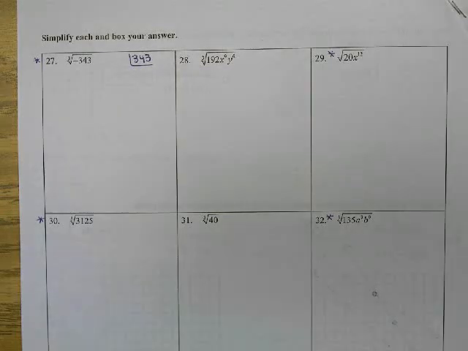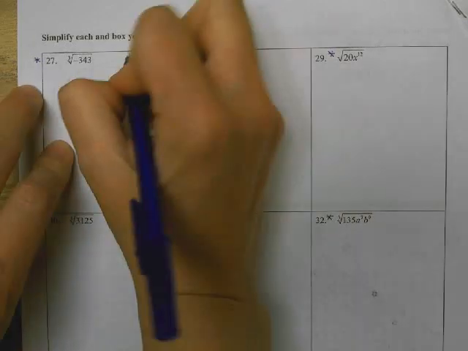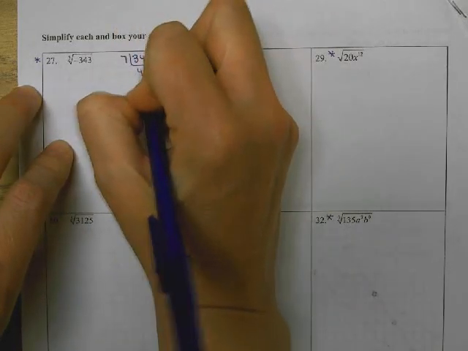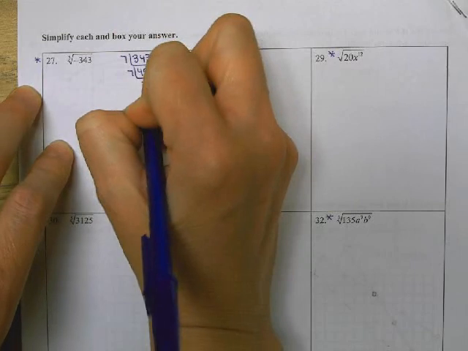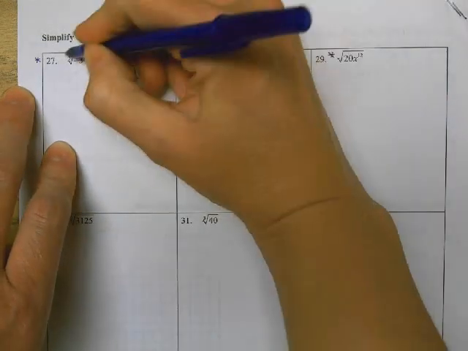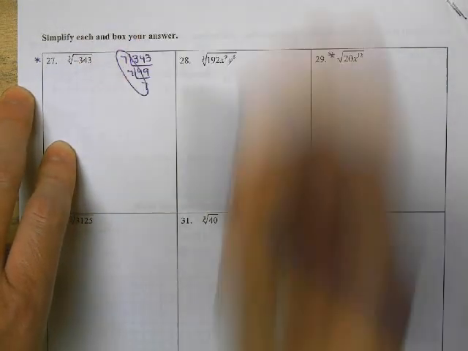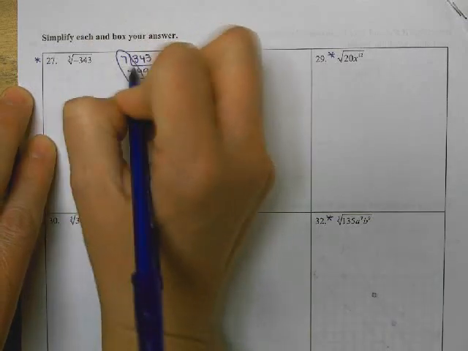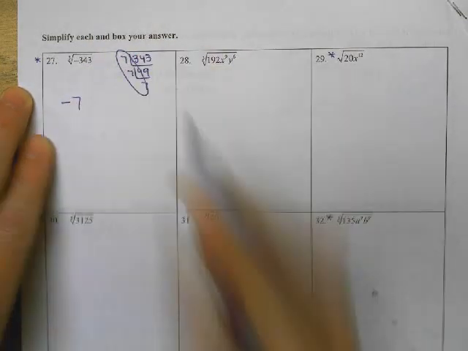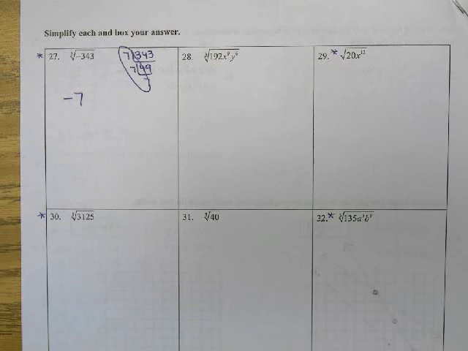Is it divisible by 7? Yes. So divisible by 7, which is giving me 49, which is divisible by 7 and 7. Since it's a cube root, I'm looking for 3 of something. And since it's negative, I know that my answer is going to end up being a negative.